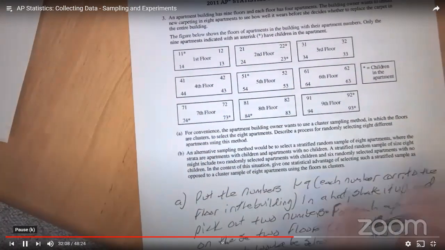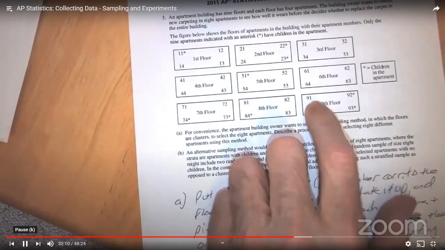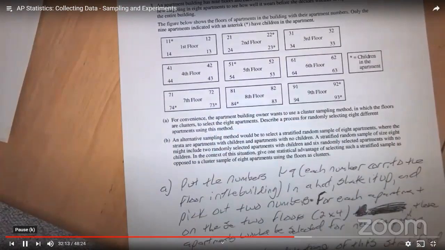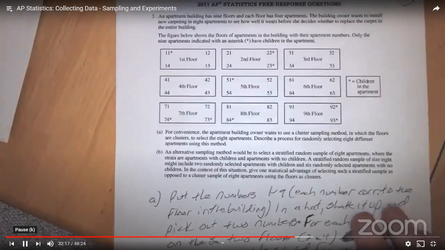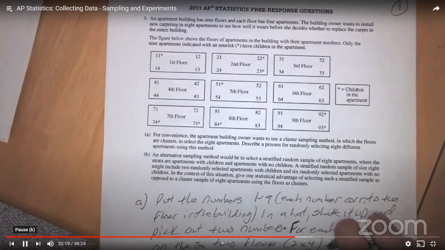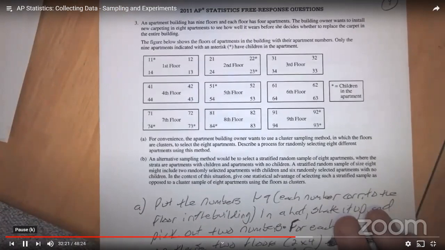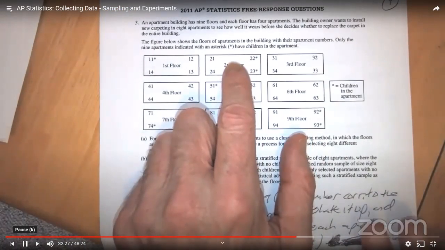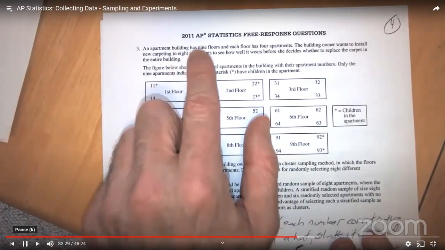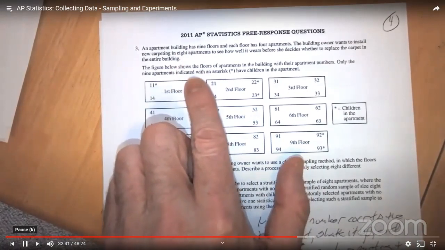So I think this one is going to get into maybe stratified versus cluster sampling. Again, these were two of the randomization techniques that we want students to know how to use. We probably won't ever get a definition. We probably won't say, define the following word, but we do want you to use it contextually in a problem. And so there is a difference, and we'll talk about which one was probably better here. So this is from the 2011 exam.